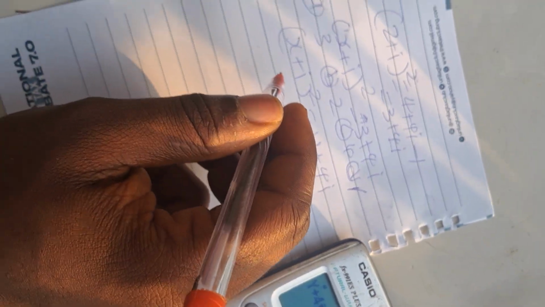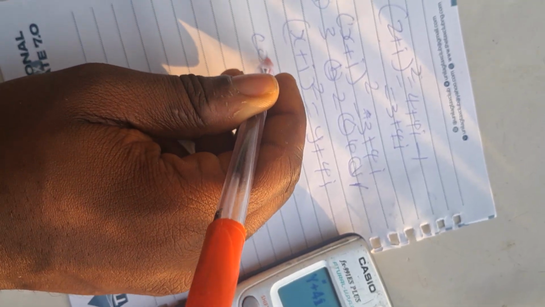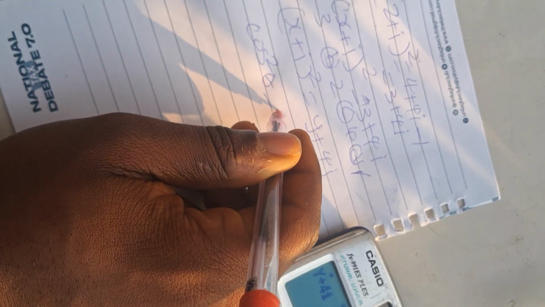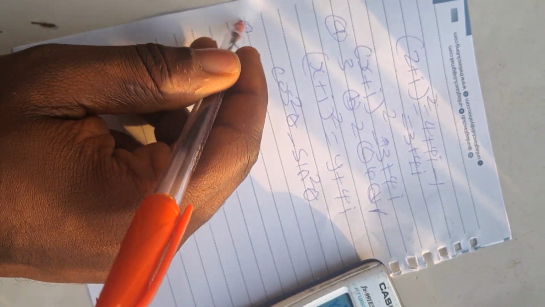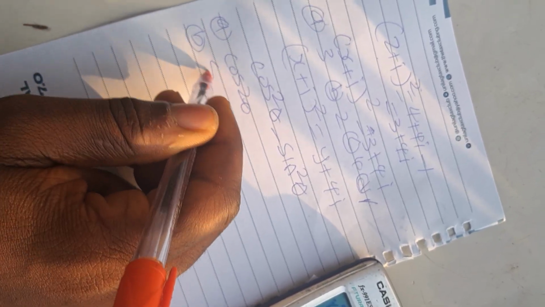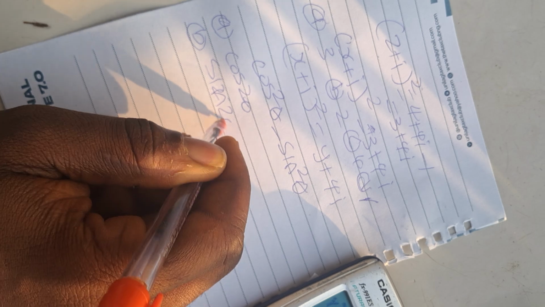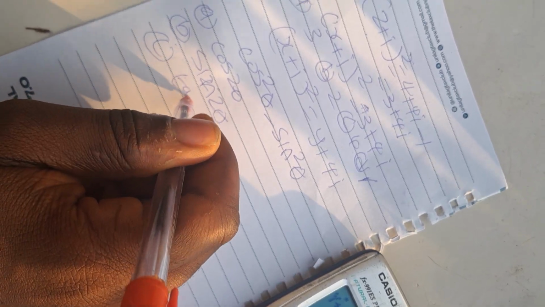Another thing they can tell you is to prove. Maybe show that cos square theta minus sine square theta is: A cos 2 theta, B sine 2 theta, or C tan 2 theta.